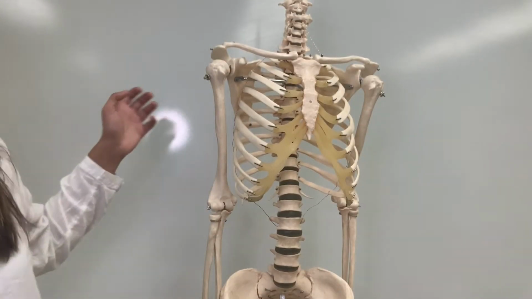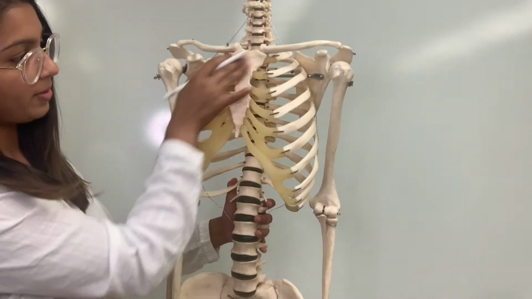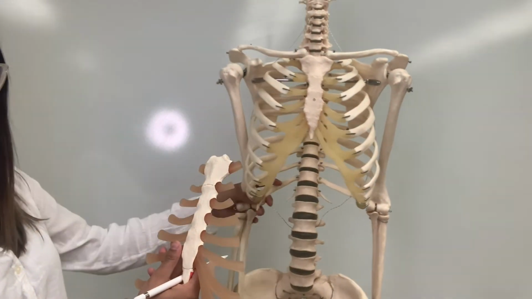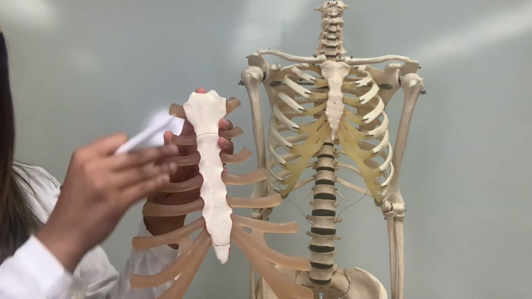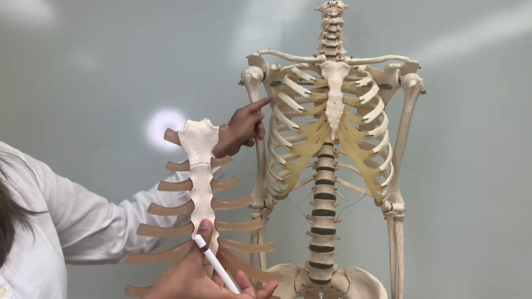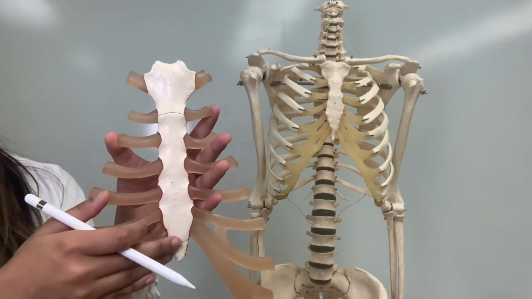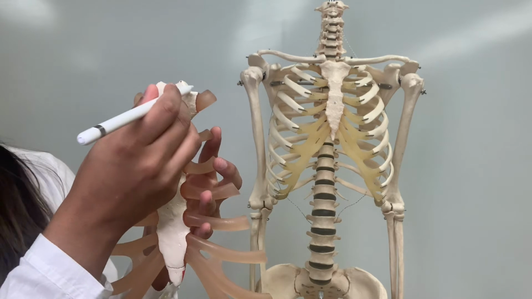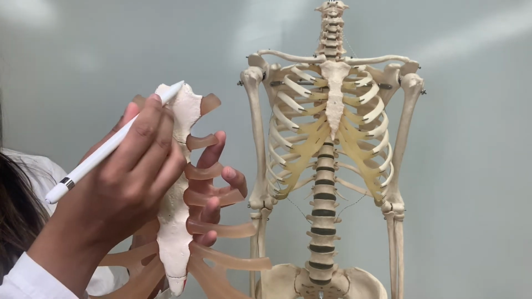Okay, now let's switch our attention to your rib cage, your thoracic cage. Here we're looking at our sternum and the cartilage that helps the sternum articulate with the ribs. The sternum has three parts. All of this is called the manubrium.